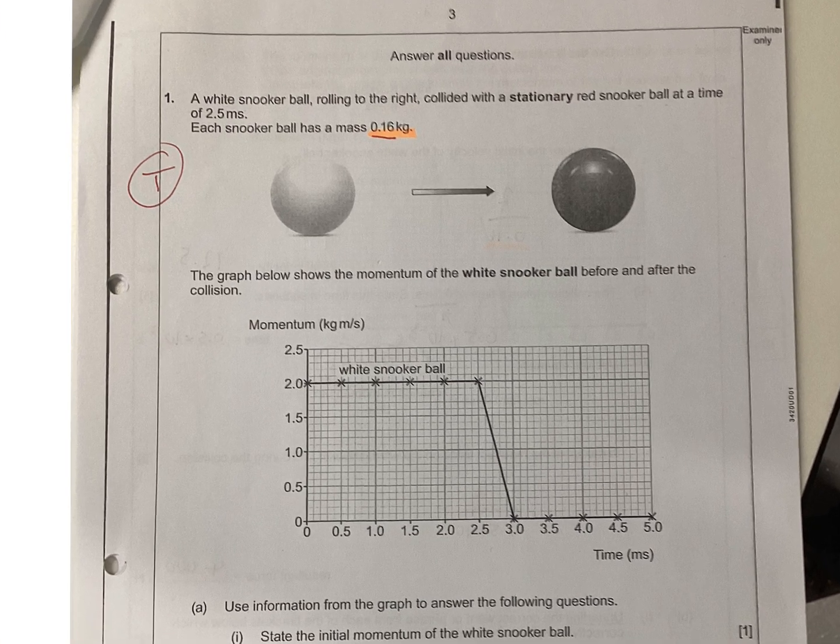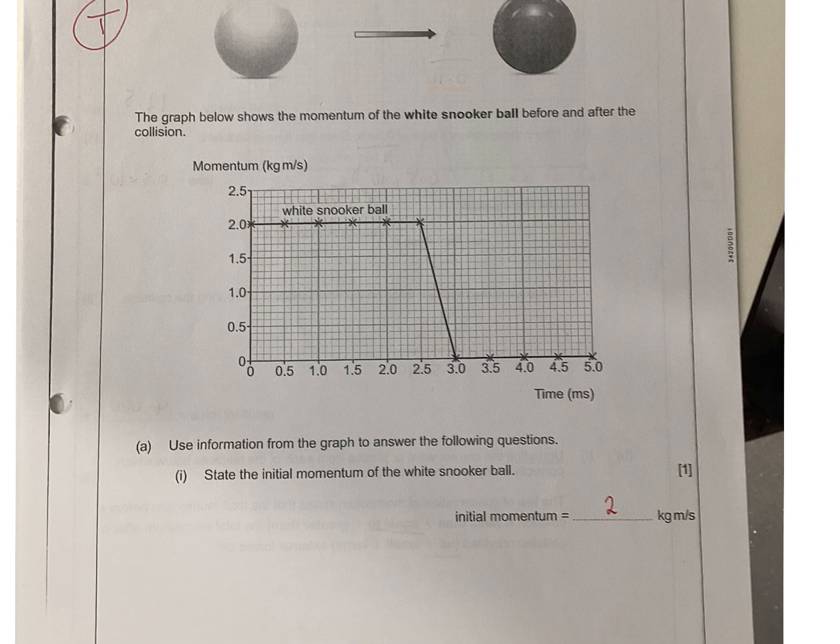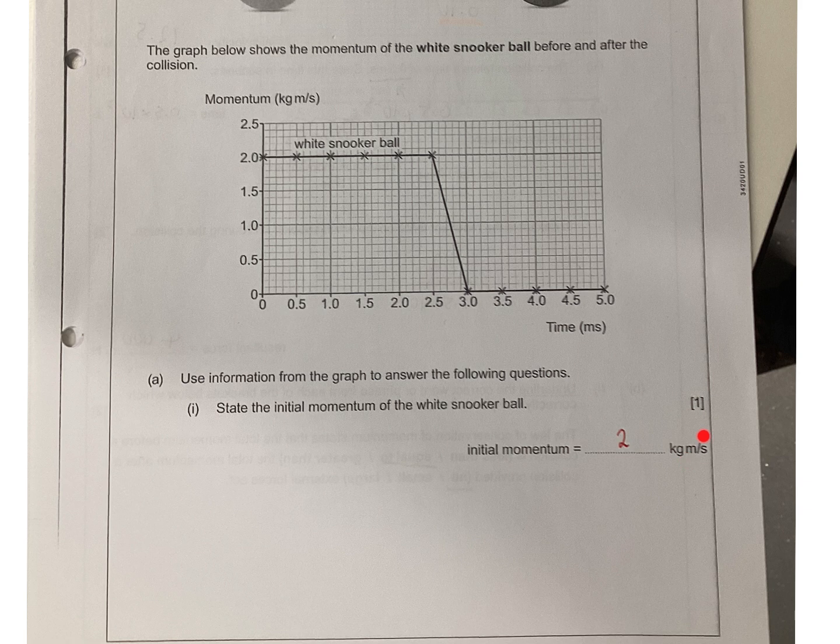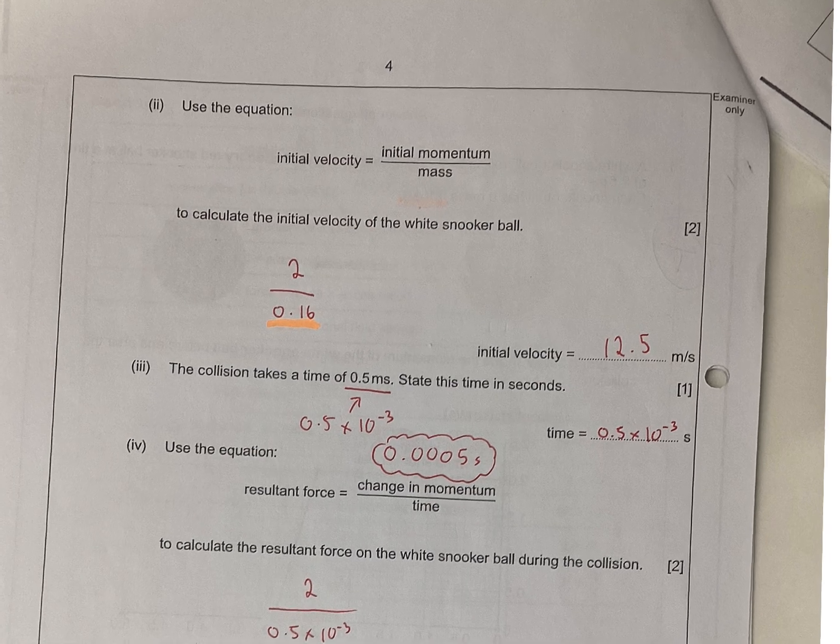Question one is a triple question. So triple content only. We've got a mass. We've got a graph showing us momentum going in there. And then it's asking you for 1 mark for the initial momentum, which is 2 kilogram metre per second. On to the next page then.